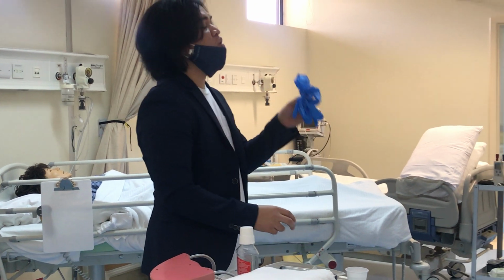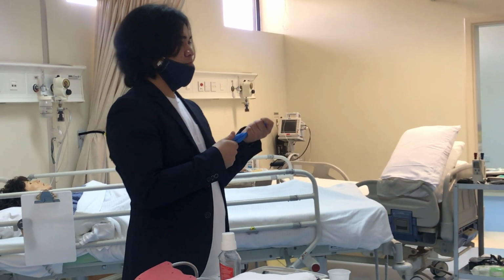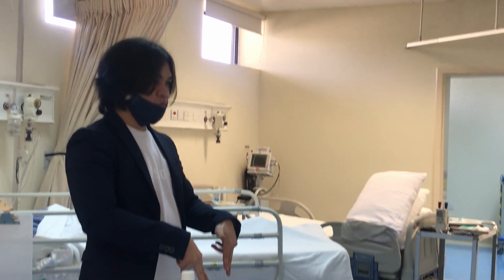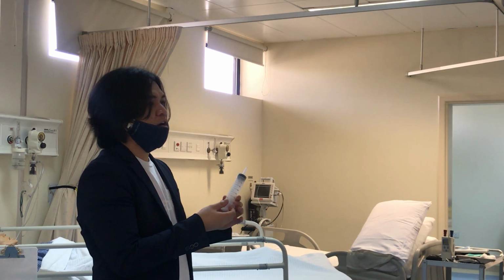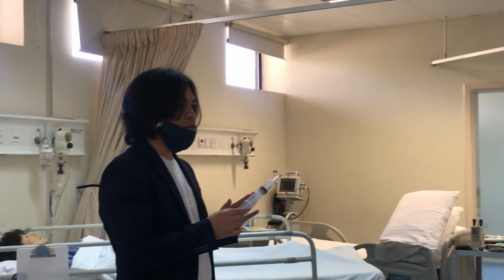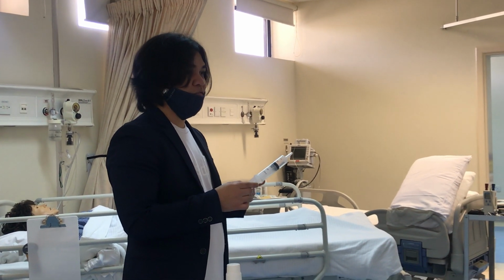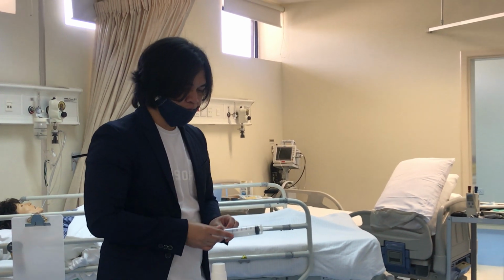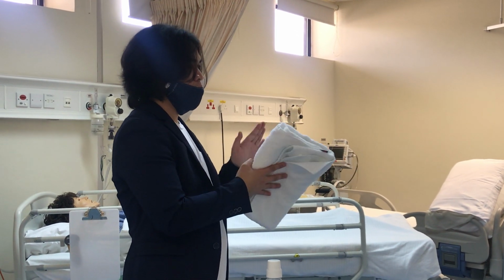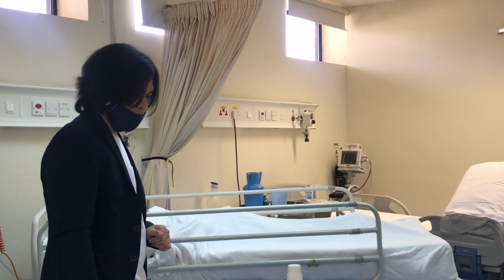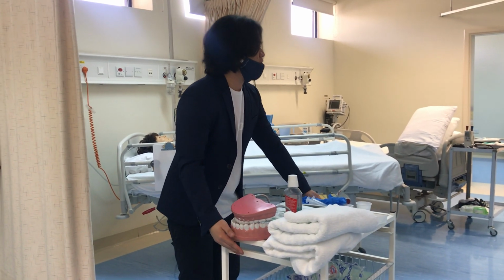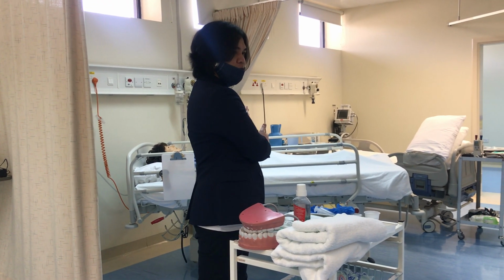What else? We need another pair of clean gloves. So that means you have two pairs of gloves, one for assessment and one for the procedure itself. And of course, you need a large tip syringe or a Asepto syringe. This will be used later when we flush or rinse the mouth of our unconscious patient. What else? At least we need a large towel. Okay, and that's it. We are ready to go back to our patient. My materials are ready, so now I'm going back to the bedside.